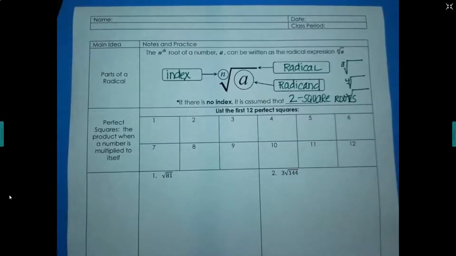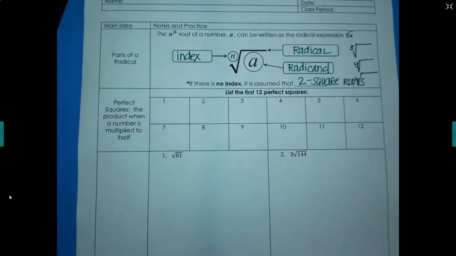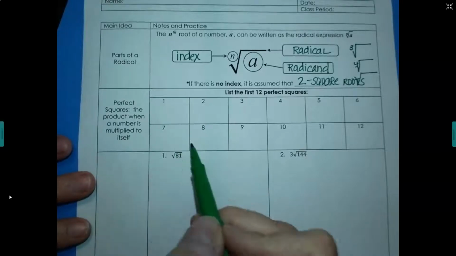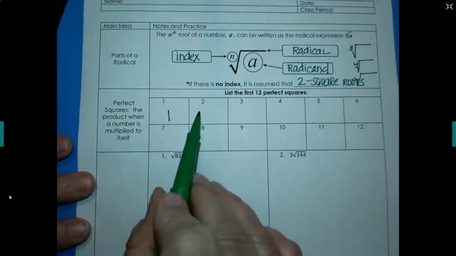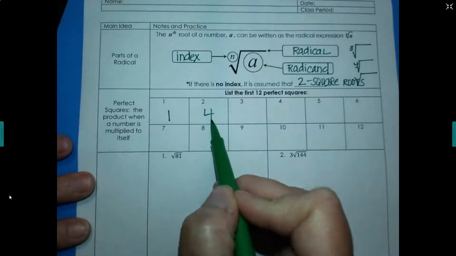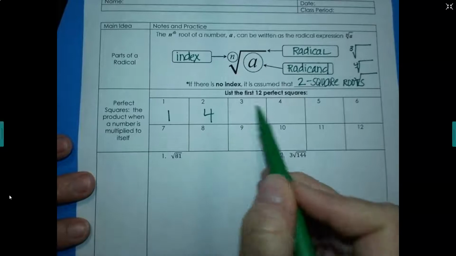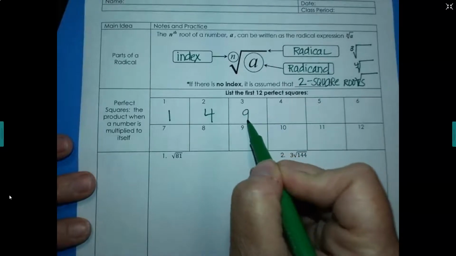Okay. So one thing I want to prepare you for as we move forward, if you can remember your perfect squares, it helps simplifying a little bit. It makes it a little bit easier. A perfect square is a number times itself. So for example, if I took 1 times 1, 1. So 1 is a perfect square. 2 times 2 is 4. So 4 is a perfect square. 3 times 3 is 9.